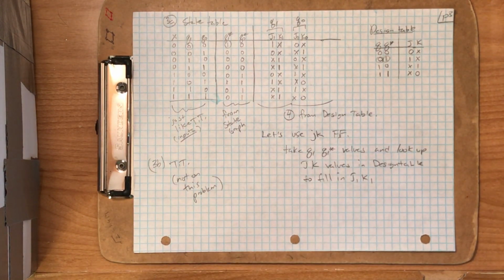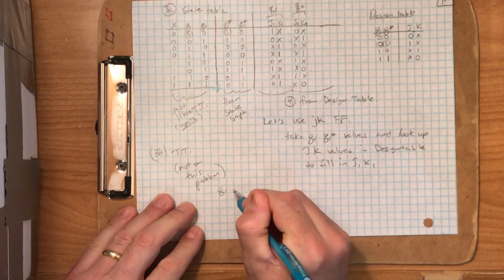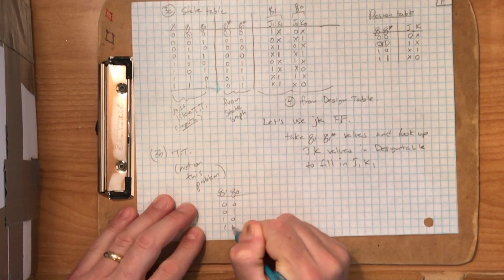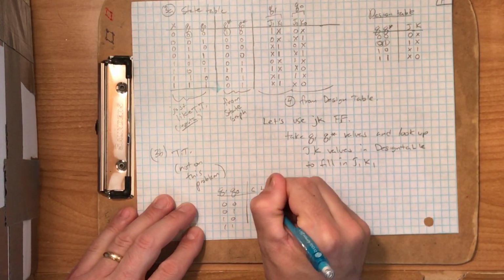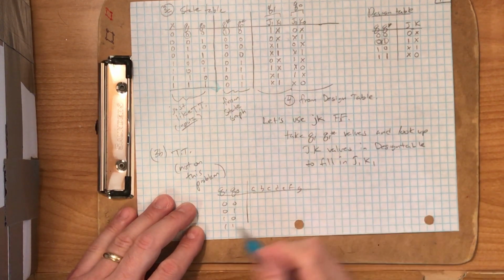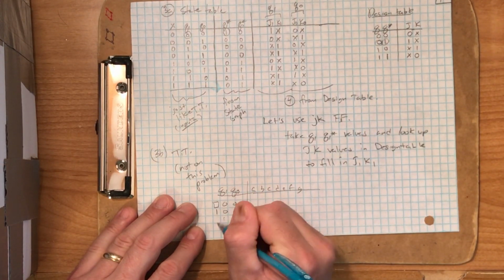If we were going to put something up on a 7-segment display, then we would have something like this. We'd set 0, 0 to be this, this to be this.